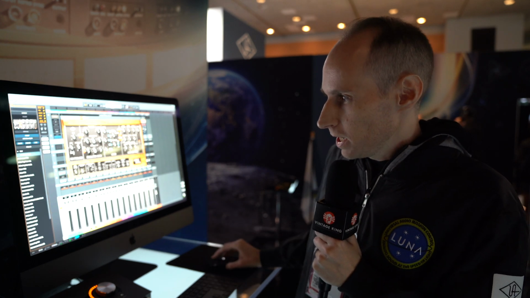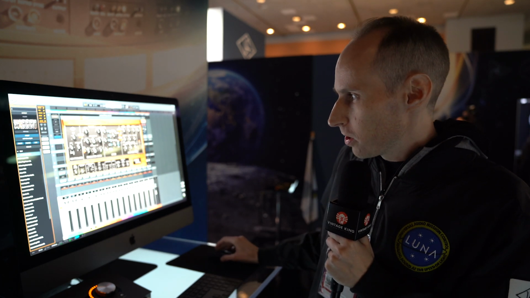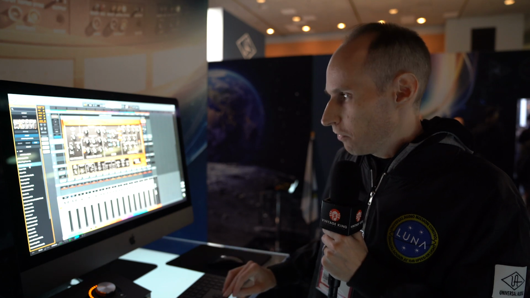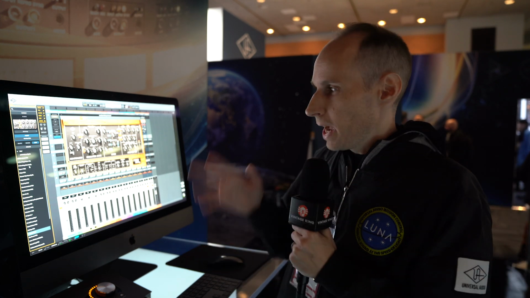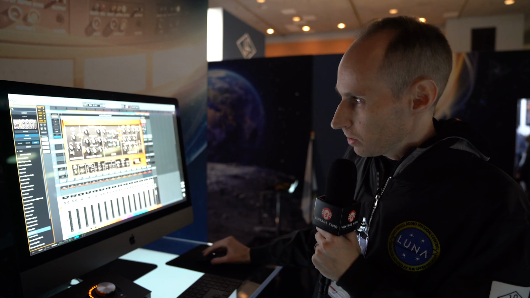As you'd expect, it's really easy to use. Obviously, the actual parameters are very accessible. There's also a full preset system. You can see I'm just arrowing through here to bring up different sounds. So again, there's an immediacy, a quickness to it that you'd expect, and it's all here with Luna Instruments.